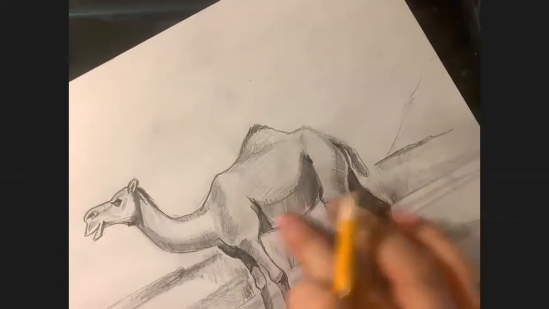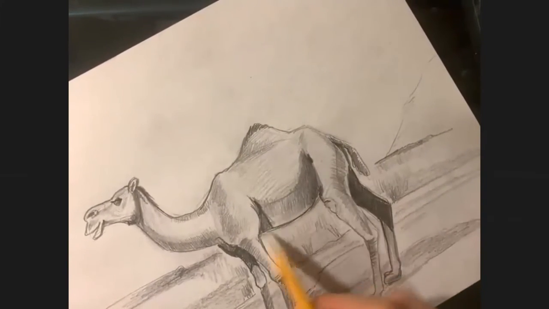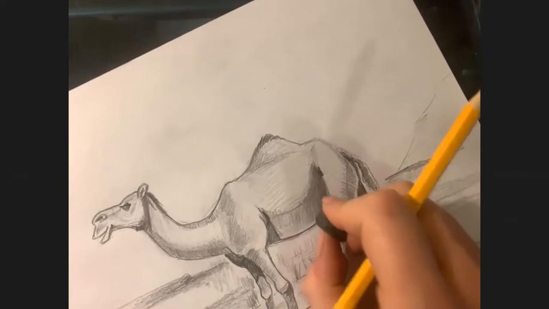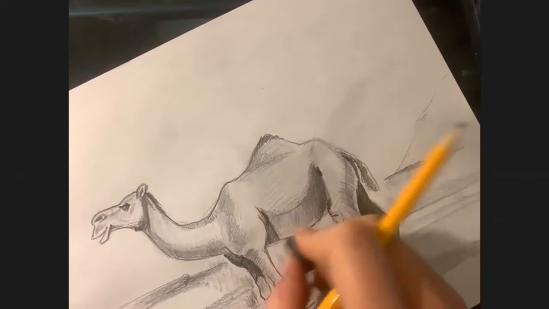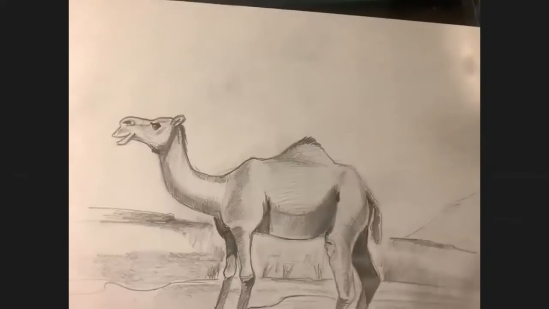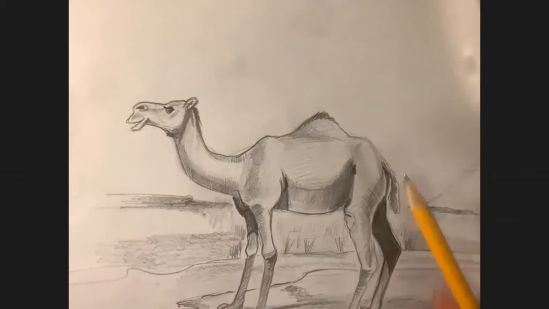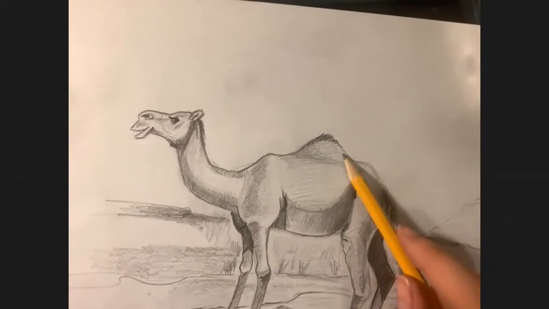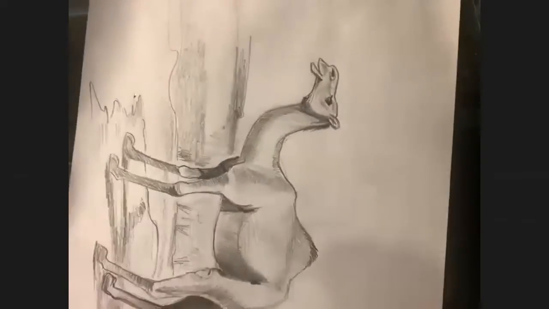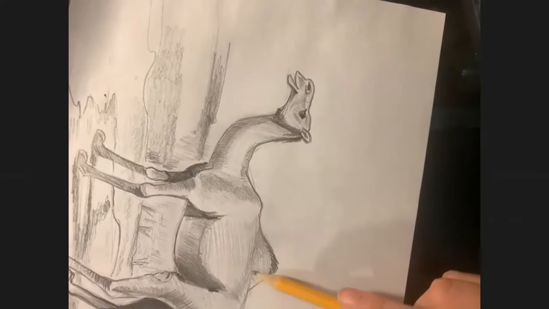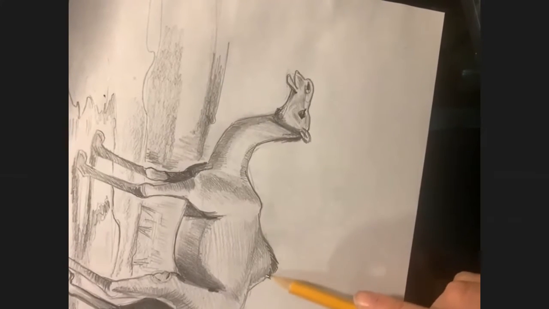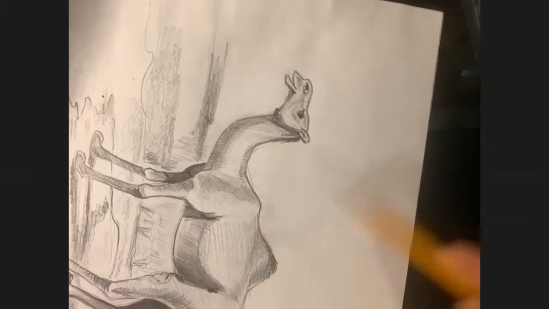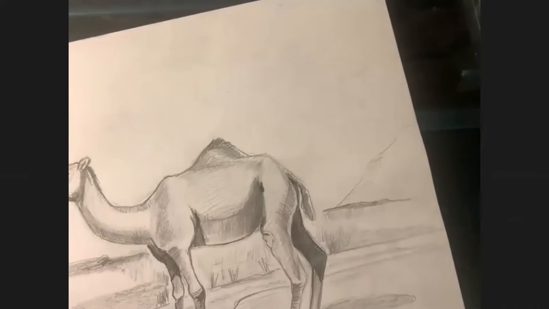But still, you know, just going back over and over. So I think I'm missing a shadow over here on the hump. I had too much of a shadow on the front, and the shadow should be on the back. So the light's coming from up here.